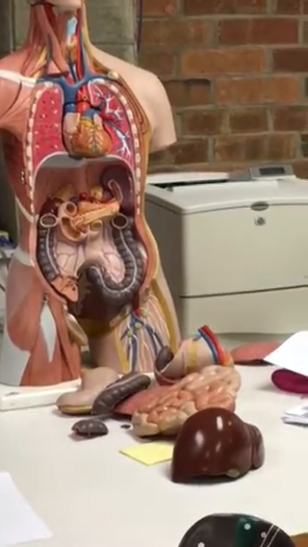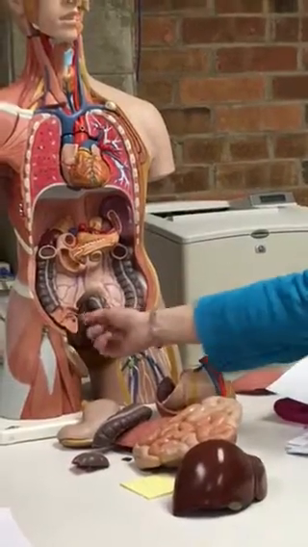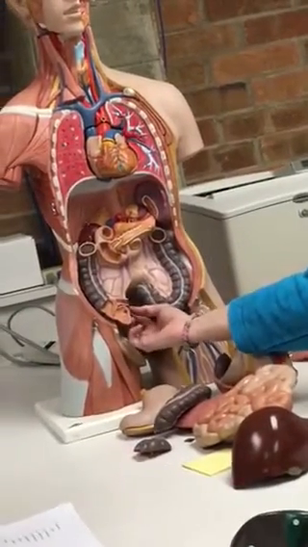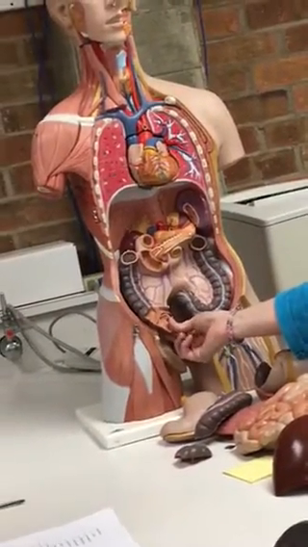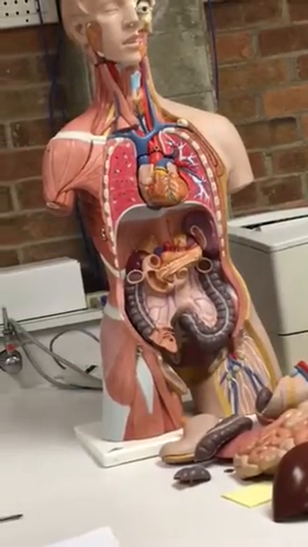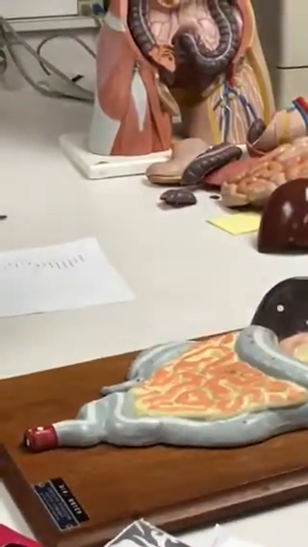Where's the appendix at? Oh, the appendix. That's this area right here. It's basically a little nodule that comes off the cecum. We'll talk more about what it does in the lecture. It's very easy to see the appendix here in this model. So this model is a lot more straightforward.